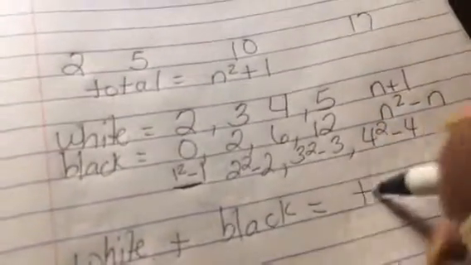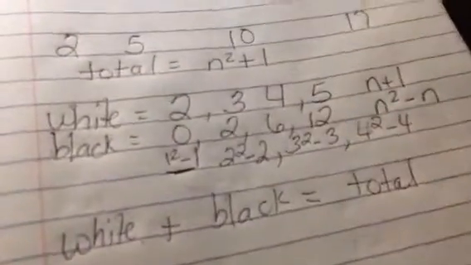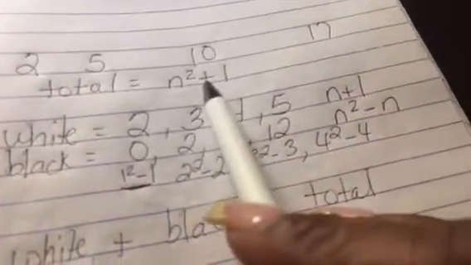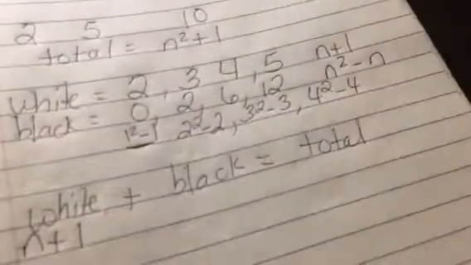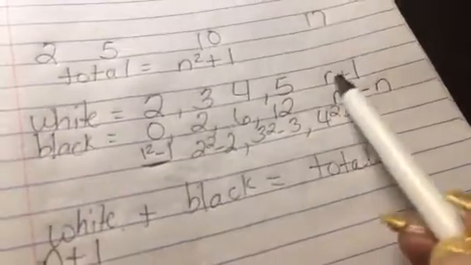Now what I want to do is look at all of it. So I know my white plus black equal my total. And remember, in my thinking, I started out and figured out my total first, based off of my squares with the circles. So my white would be n plus 1, because my white came out to n plus 1.